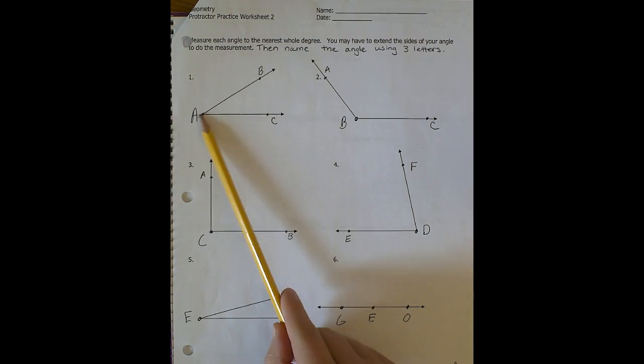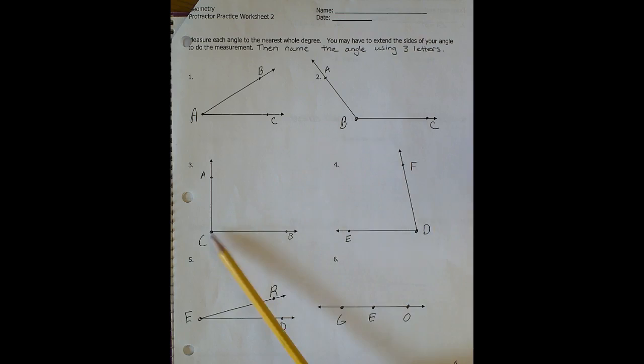Okay, there's a few more examples in this packet, and I think that you guys can handle measuring these angles on your own, but we have talked about how we would name an angle using 3 letters. So up until this point, you guys have probably learned how to name an angle by just looking at the angle itself. So this would be angle A, B, C, D, etc.